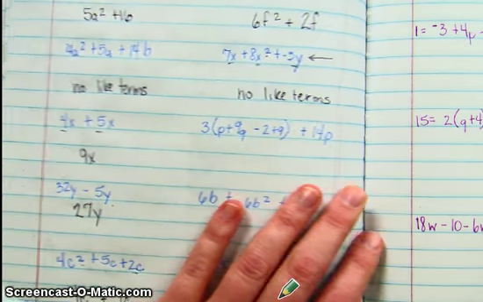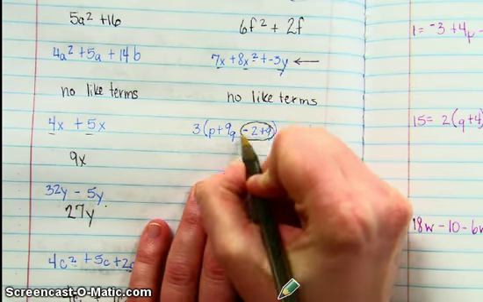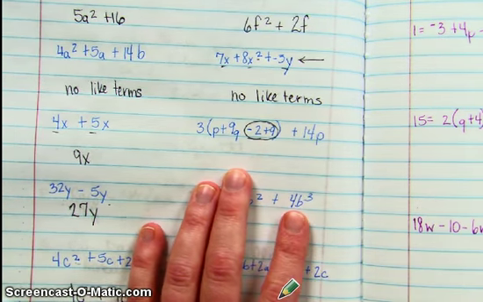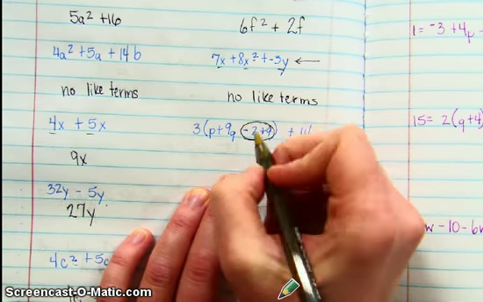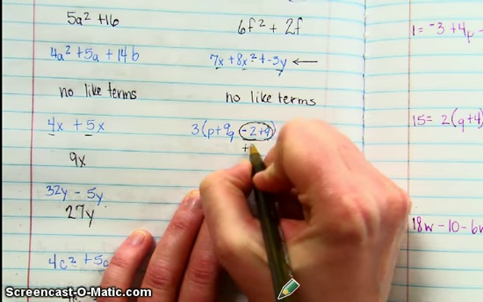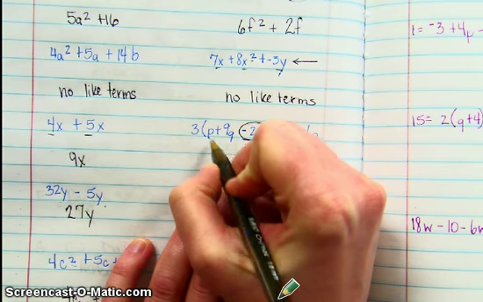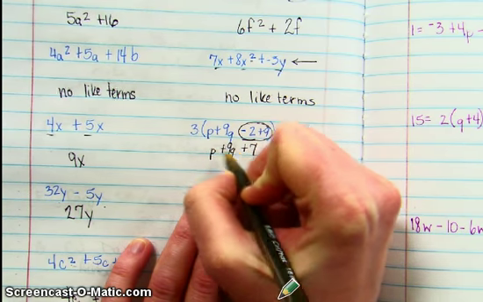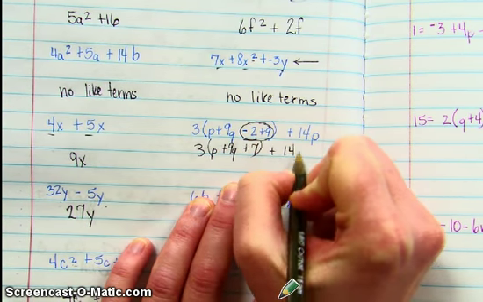Next one, we get to use some distributive property. But before we do that, we have minus 2 plus 9. Those can combine because they have the exact same variable. They don't have one. So minus 2 plus 9 is a positive 7. And we've also got p and 9q here. Those are not like terms, so we can't do anything else with that. And we've got plus a 14p here.